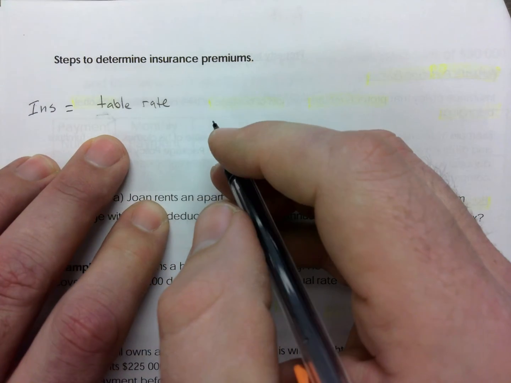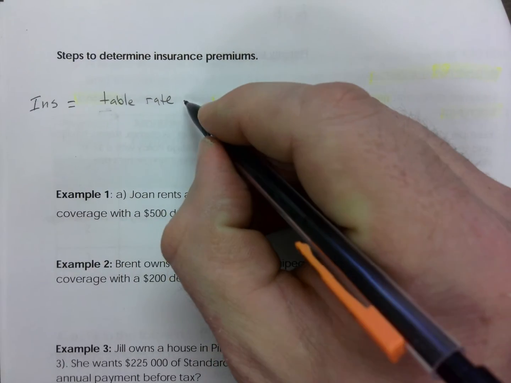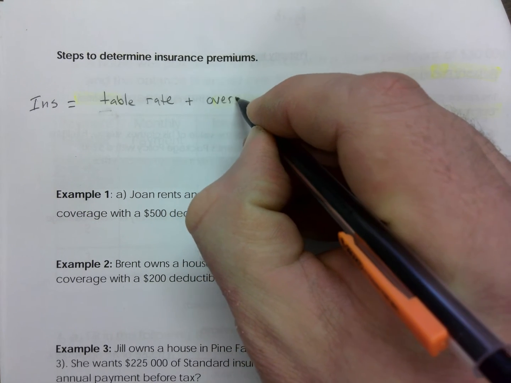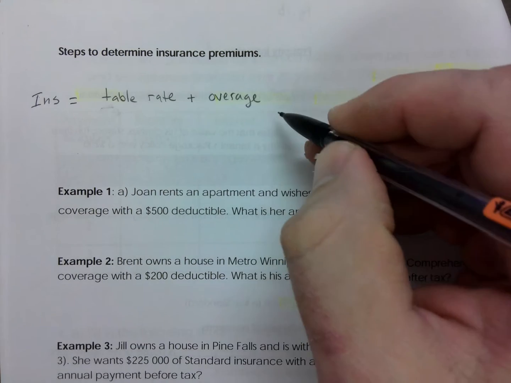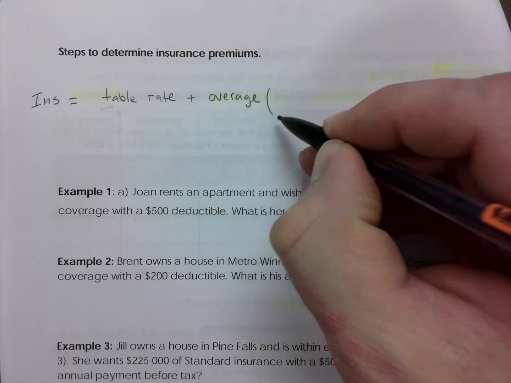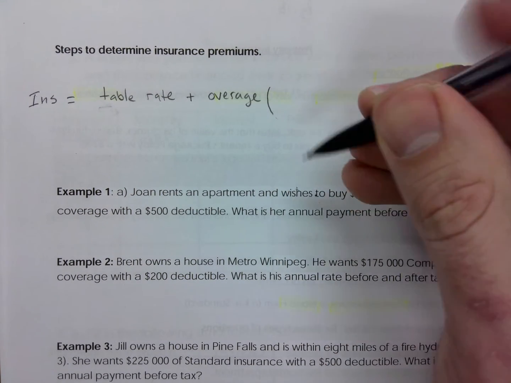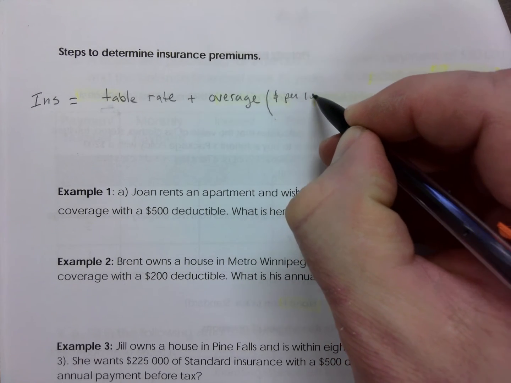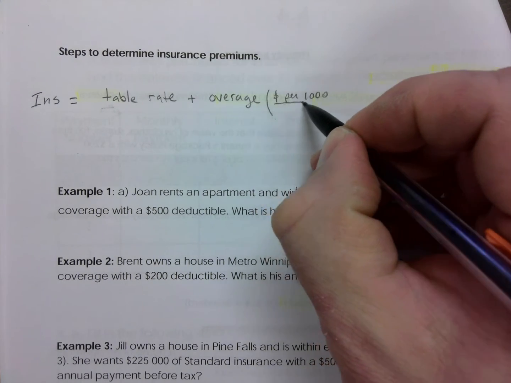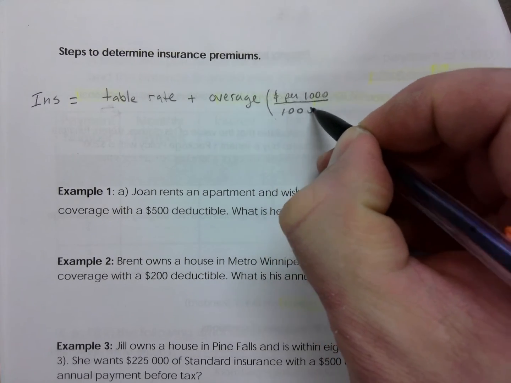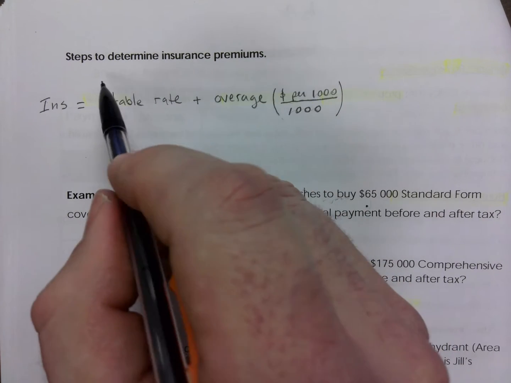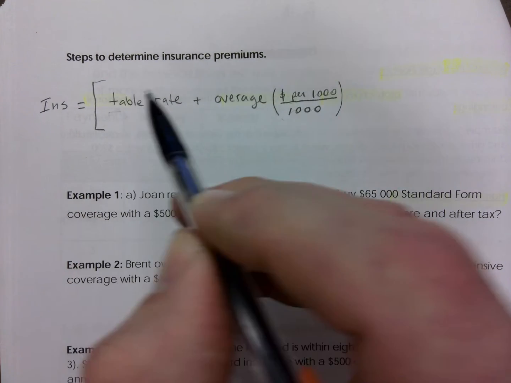Maybe let me write it out first and then you copy it. Table rate plus overage times dollar per thousand divided by 1,000. Okay, and all of this is going to be in a big square bracket like this.